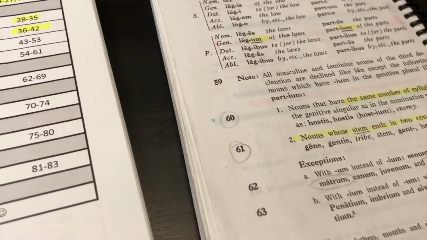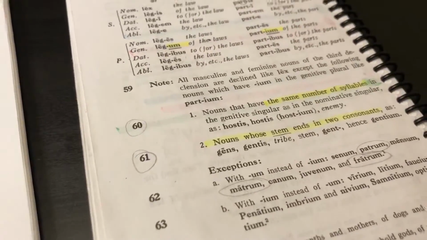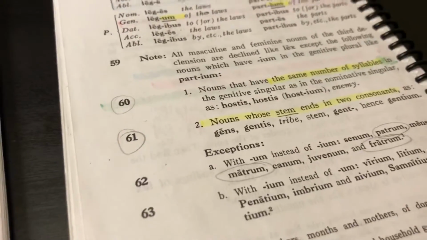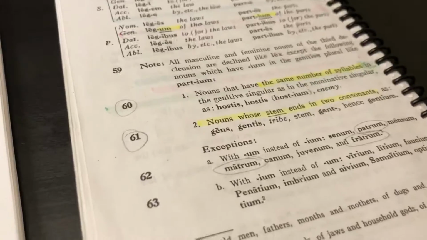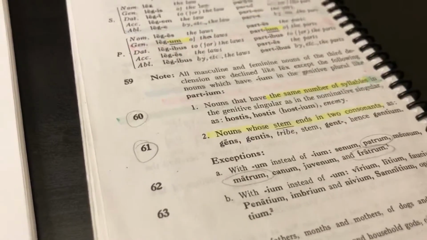Once we identified those, then we went to our little blue book and we read rules 60 and 61. And I tried to have them see if they could tell me what that meant. And we all were like, this is really crazy. Now we have to count syllables. So I know the rules are crazy. Don't worry. We'll just memorize them and be fine.